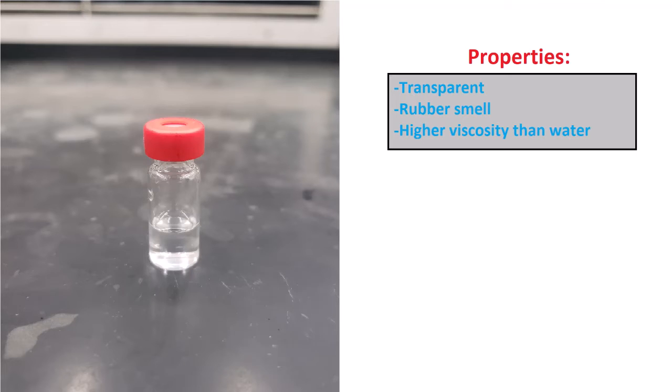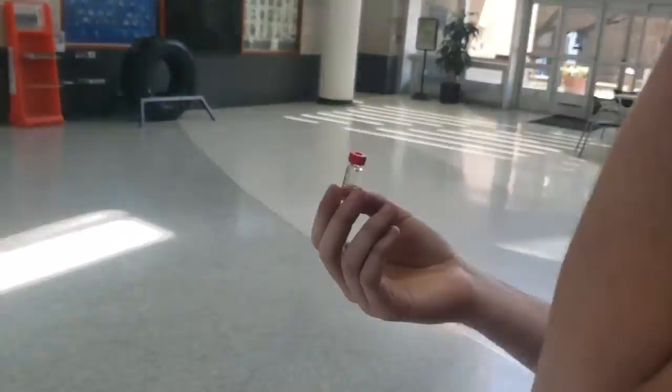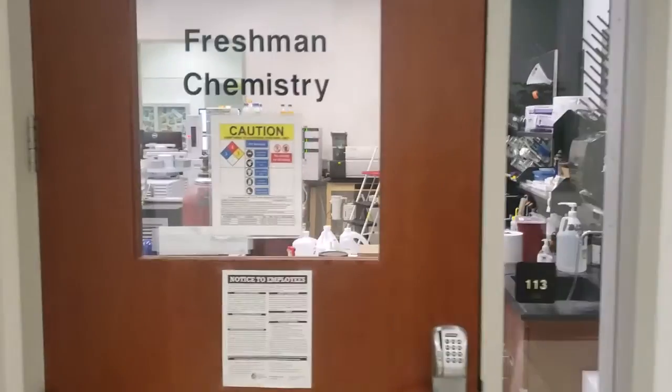Firstly, your lab TA will give you an unknown sample of a fuel or additive, and you must dispense 10 drops into a sample vial. Make observations on the properties of the sample, such as its color, scent, viscosity and other noteworthy attributes. The sample will then be taken to Shimadzu Education Lab in CPB 113, where it will be analyzed using GCMS. Record the sample number given as you enter the lab.